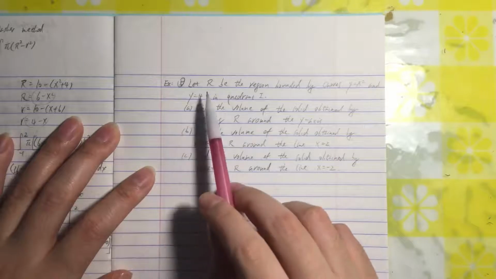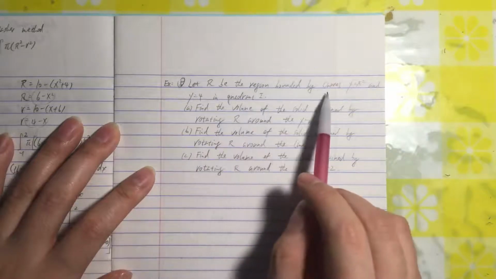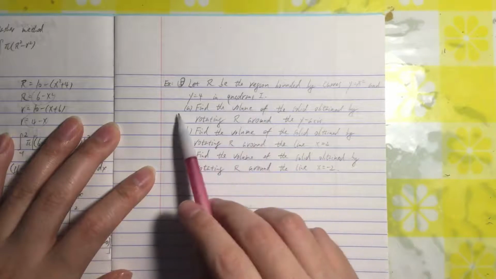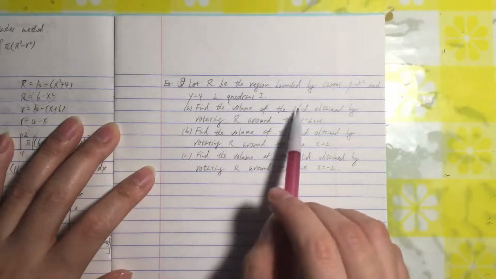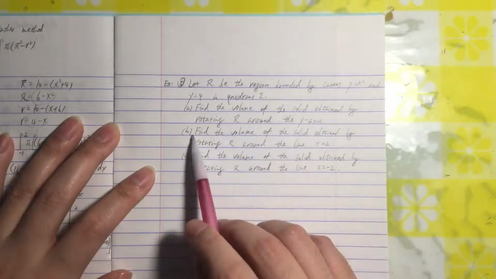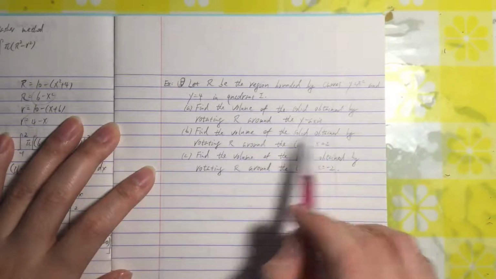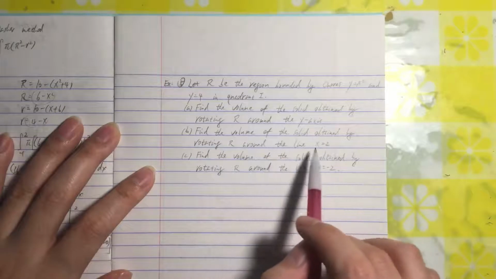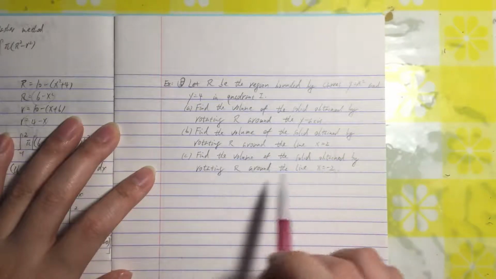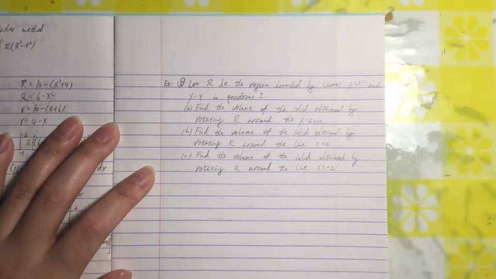Next example. Let R be a region bounded by curves y equal to x squared and y equal to 4 in quadrant 1. Part A. Find the volume of the solid obtained by rotating R around the y-axis. Part B. Find the volume of the solid obtained by rotating R around the line x equal to 2. Part C. Find the volume of the solid obtained by rotating R around the line x equal to -2.